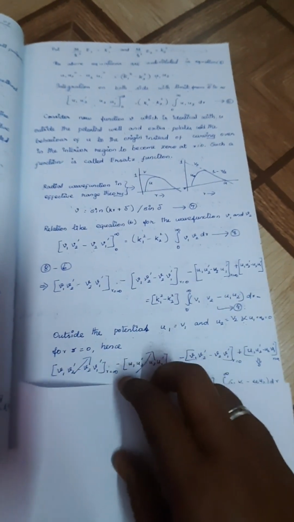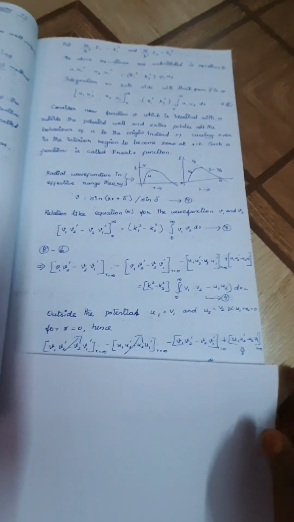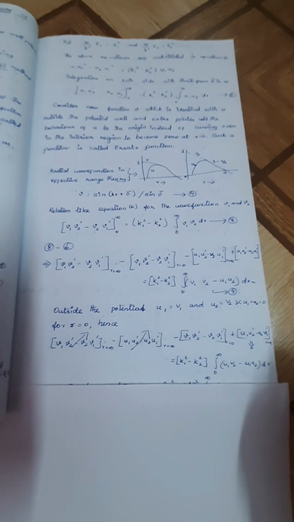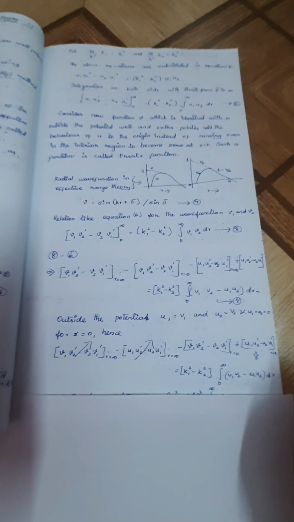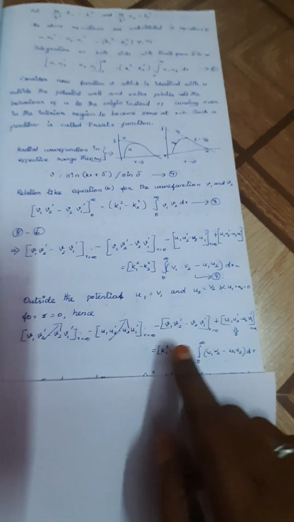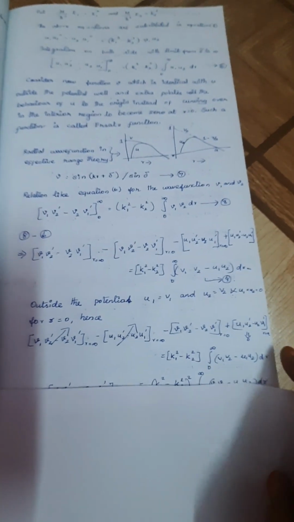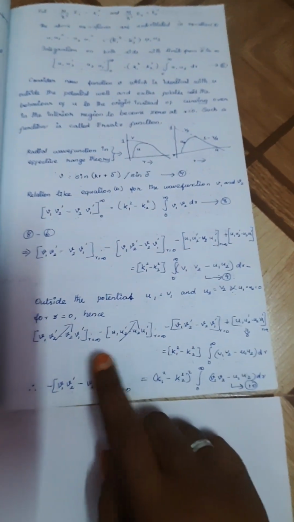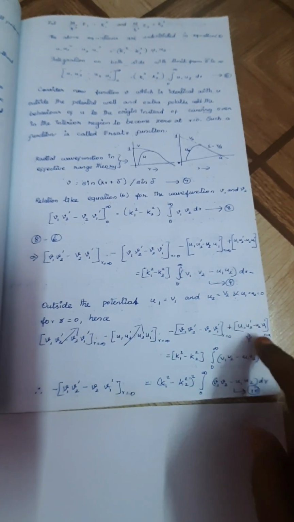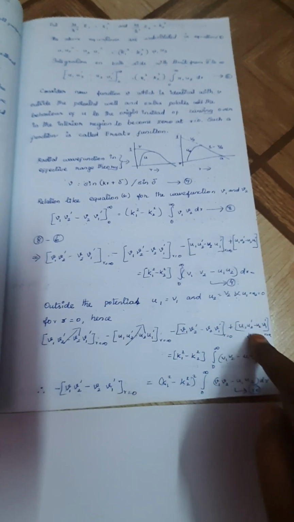Now we have considered the outside potential, U1 equal to V1 and U2 equal to V2. At the same time, at r equal to 0, U1 and U2 are equal to 0, because at r equal to 0 there is only V present, there is no U. So these values are substituted in the above equation, the common terms cancel, and this term is also 0 because U1 and U2 are 0.